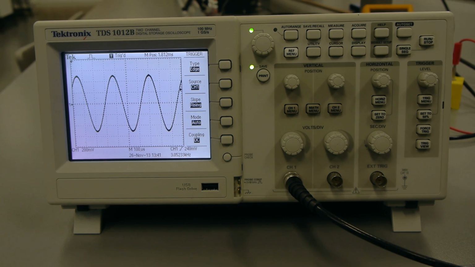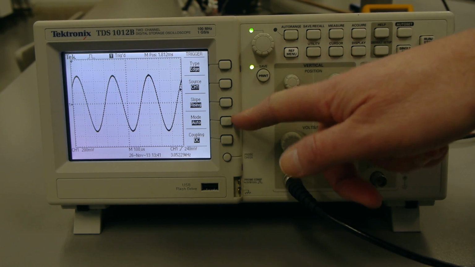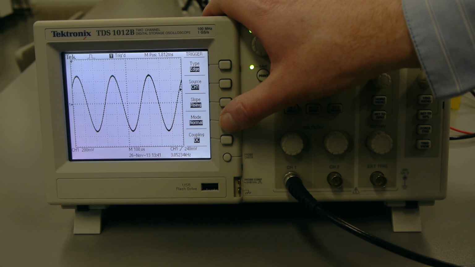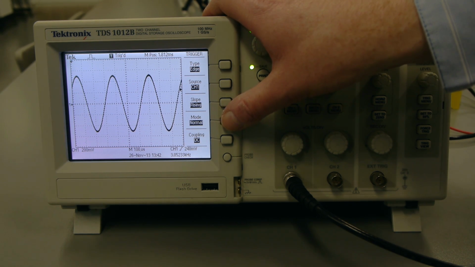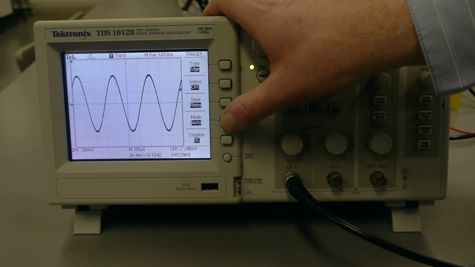And the other final button you need to set is the auto mode button. This has a number of options: normal and auto. Normal is where the triggering will always look for some signal to trigger off. If no signal comes, it will not display anything at all. Auto will try to display something every time, so always set to auto.